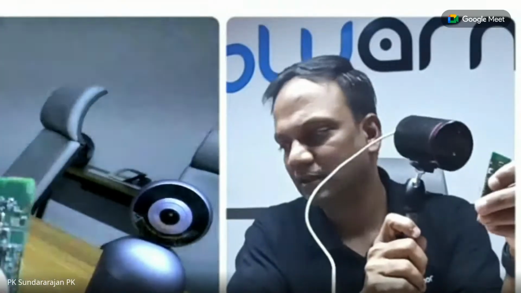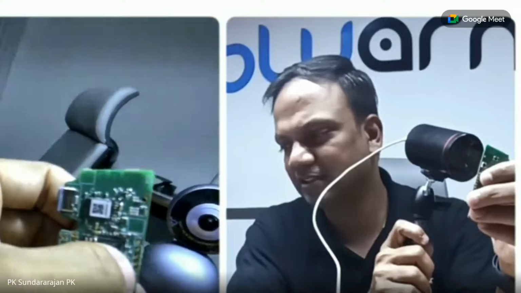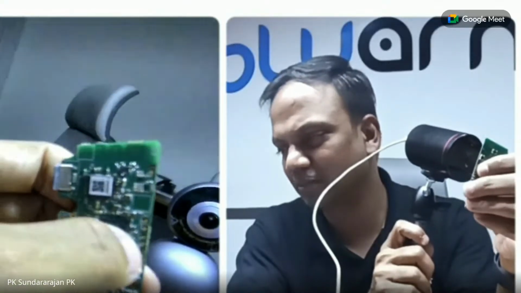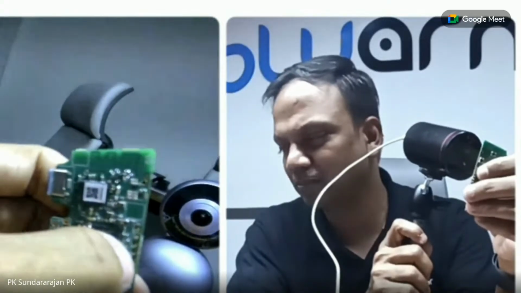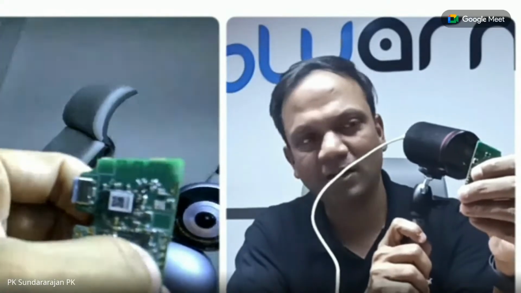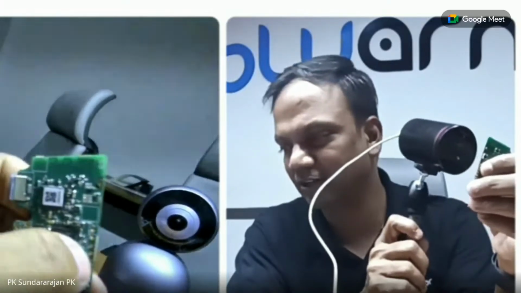If you look closely, you will also see another antenna. So this is an on-trace antenna. Somebody was talking about miniaturization, right? So it is also possible to generate the antenna on the PCB itself. That is done here for one of the radios.